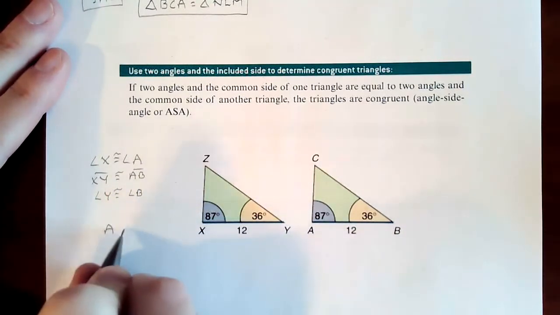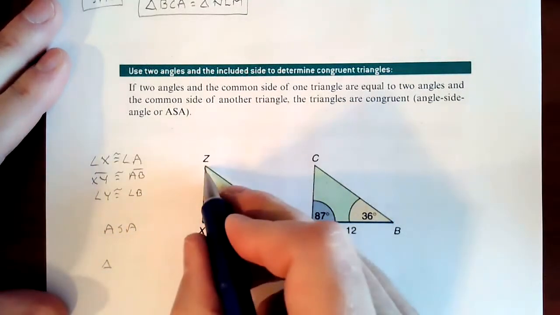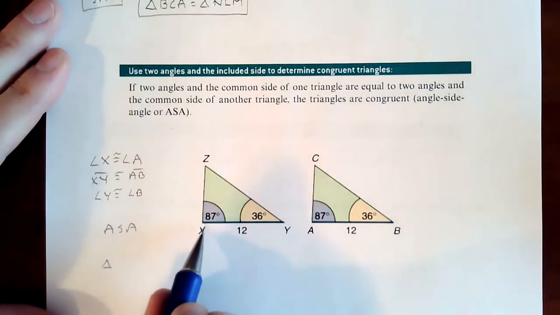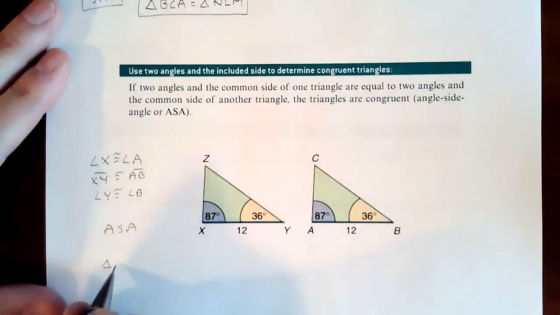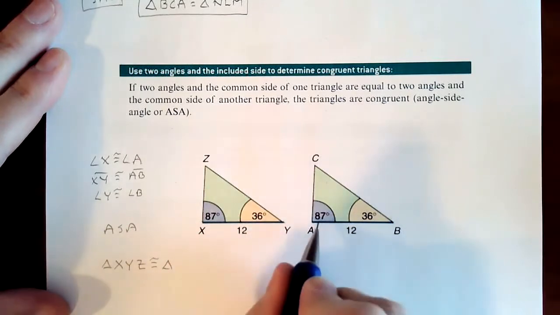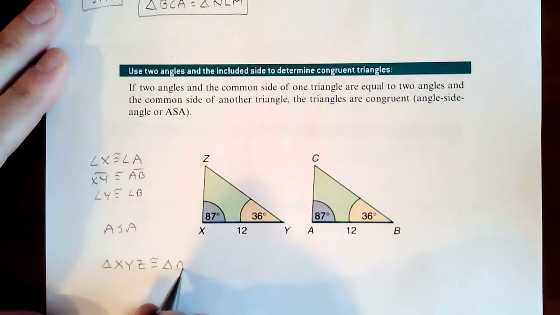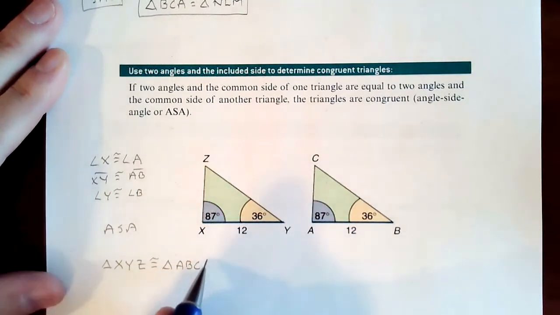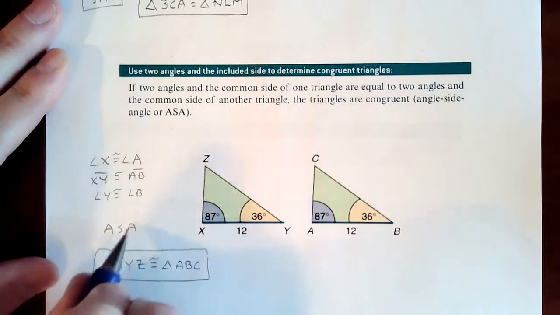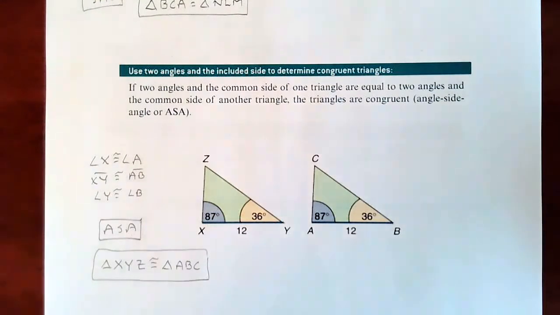All right, so we have enough information to say that we have an angle, side, then an angle, which means triangle XYZ is congruent to, so we have an angle, side, then angle, so A, B, and then C would be the last piece. Okay, so we have our two triangles congruent, and this was enough information to guarantee that that would happen. All right, so that was a little bit of an introduction to congruent triangles.